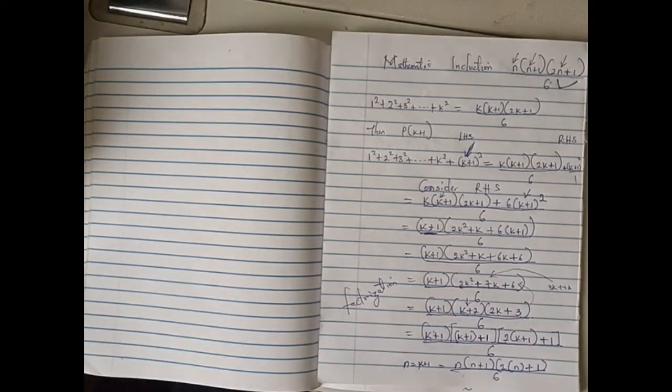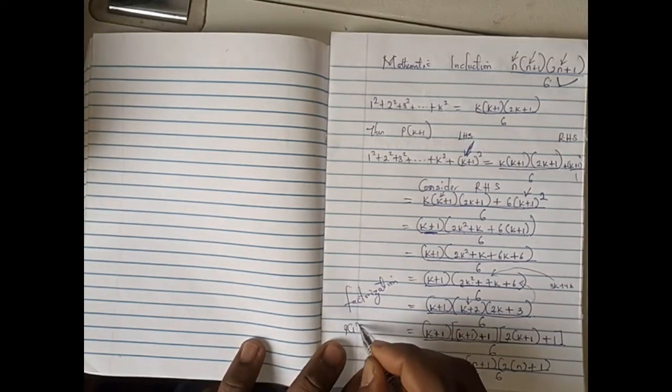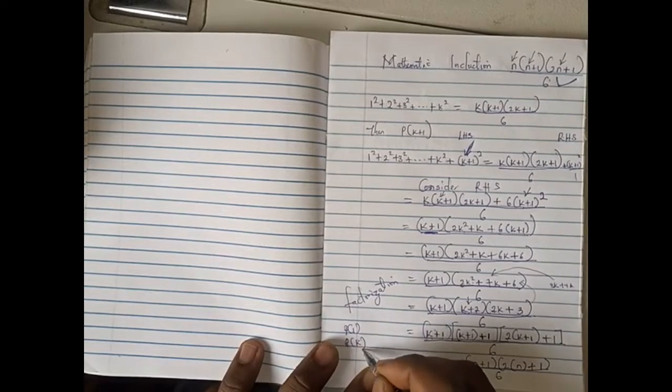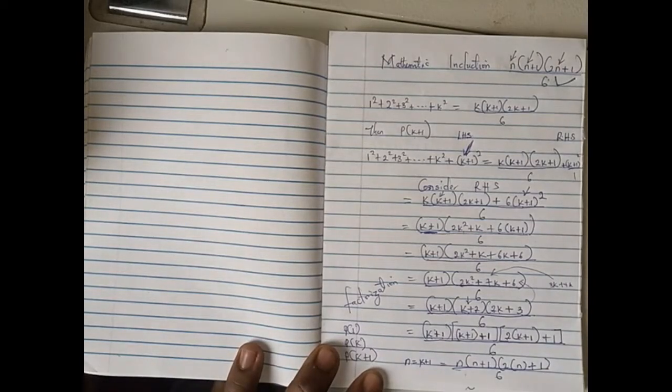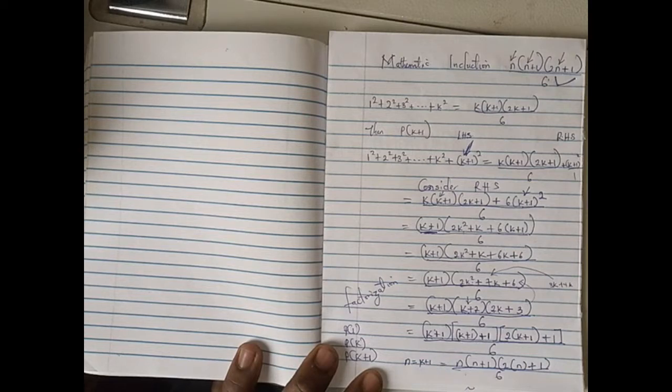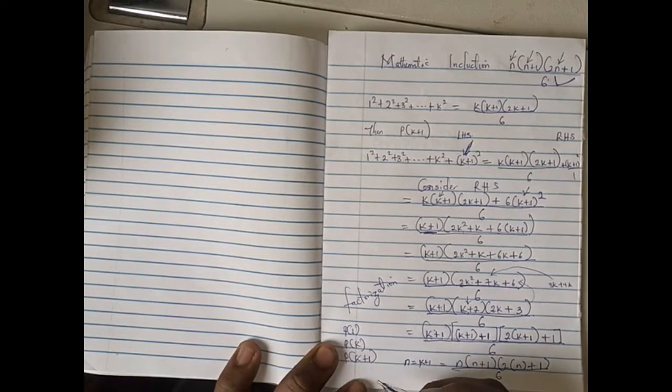So since you have satisfied all the 3 rules, if you remember our rules, you have satisfied p of 1, p of k, then p of k plus 1, then you conclude. And your conclusion, you always say that since p of 1 is satisfied, is true, p of k plus 1 is true, then p of n is true for all integer n which is in N.